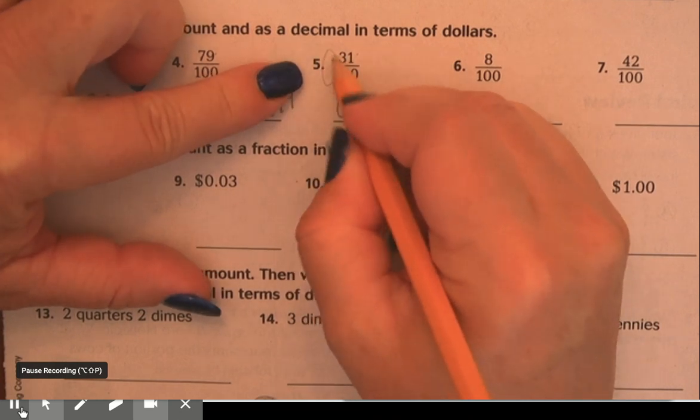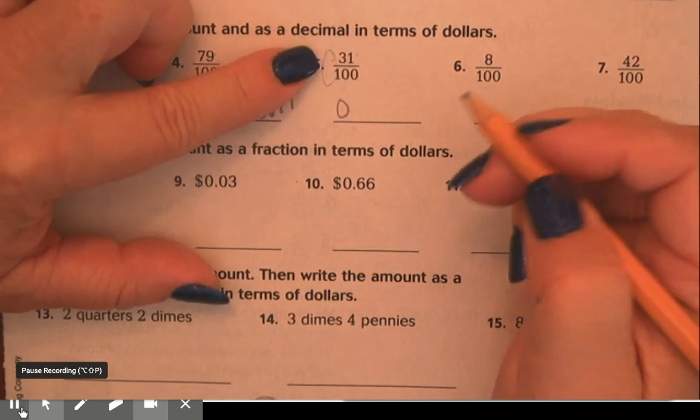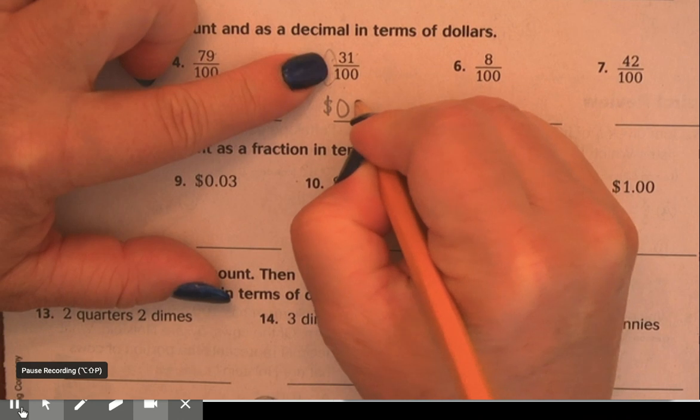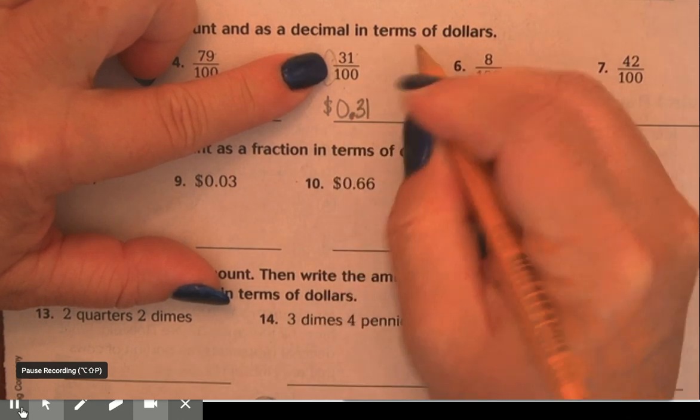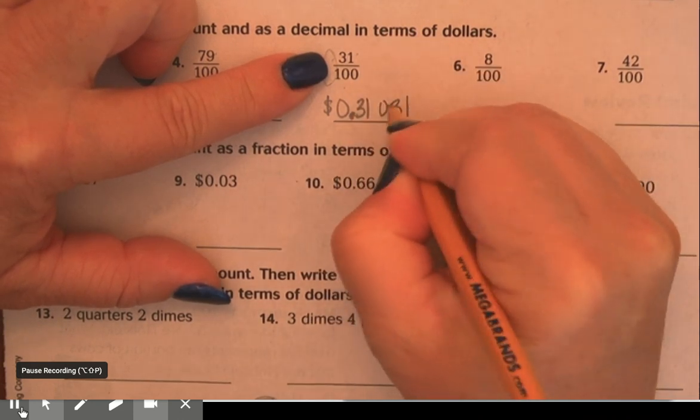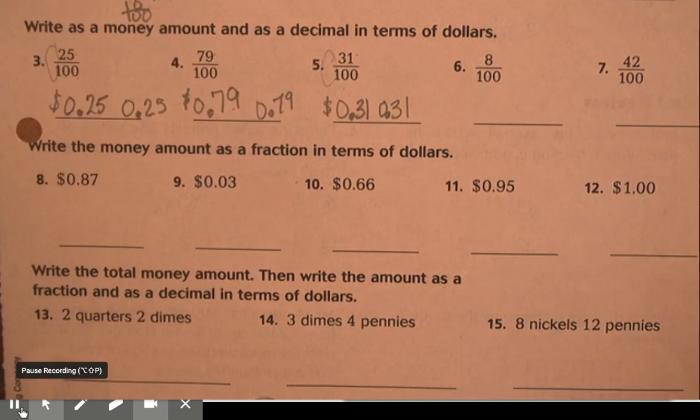$0. Remember, the wholes would be right here, and there are no wholes, so you can just write a 0. And this is going to be 31 cents, and 31 hundredths is how you can write that one too.